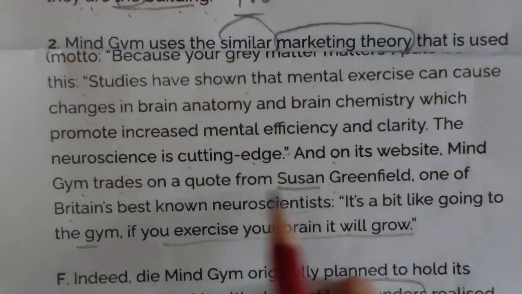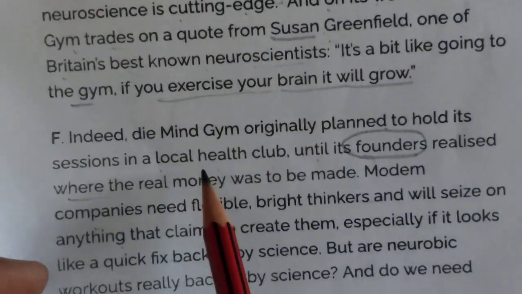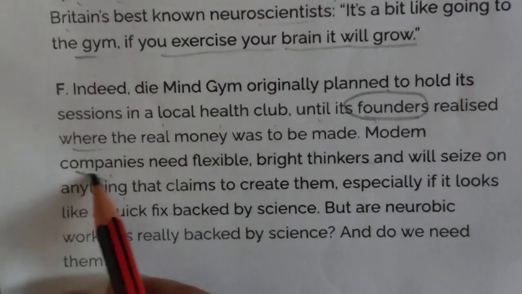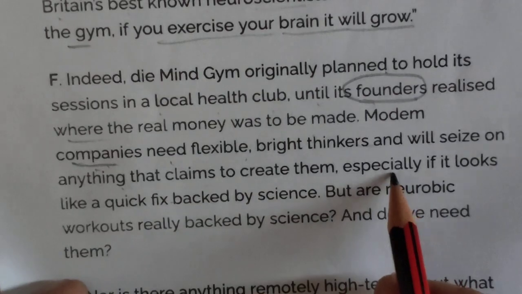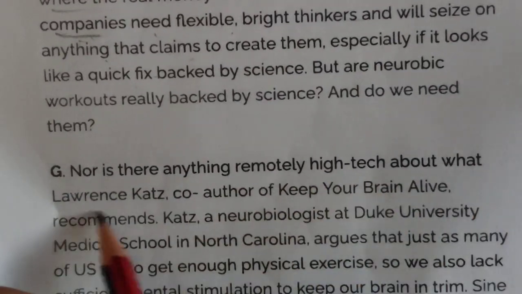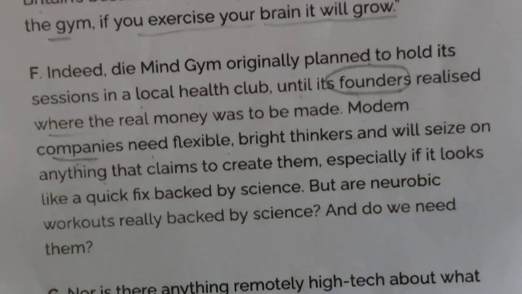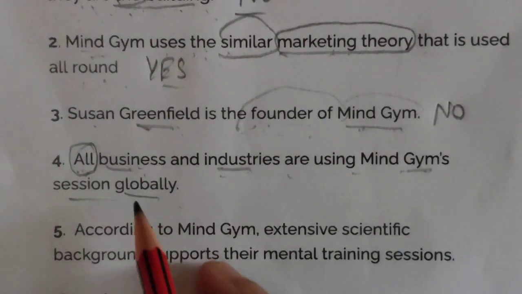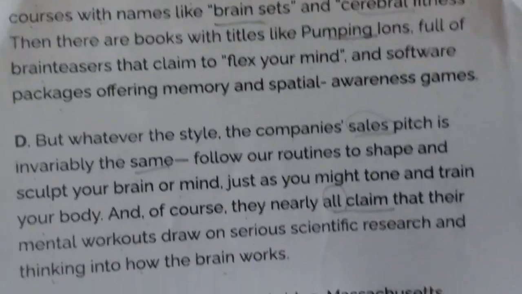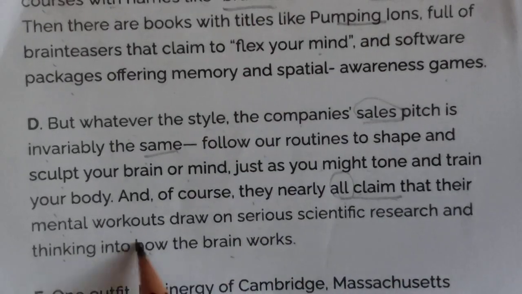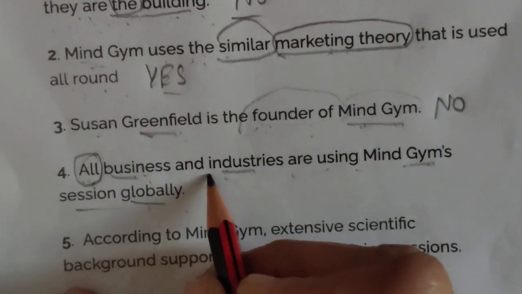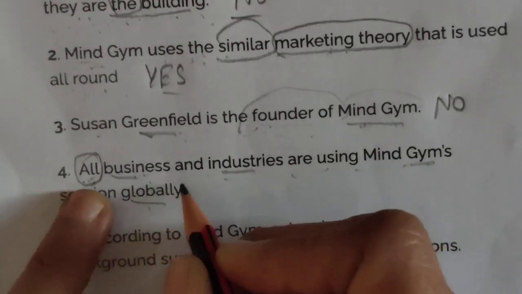So here, yes, we have found this, Suzanne, third number, and now we are going to look at F paragraph for "all". Modern companies need flexible, bright thinkers and will seize on anything, especially if it looks like a quick fix, but do they work really, and do we need them? Nor is there anything high tech about your brain alive. So they are just talking about modern companies. So all businesses are using Mind Gym sessions globally. Here they were claiming, okay, a company's sales pitch, but nowhere is "all" written. So definitely companies are using it, but whether all are using it, we don't know. So that's why it is no.